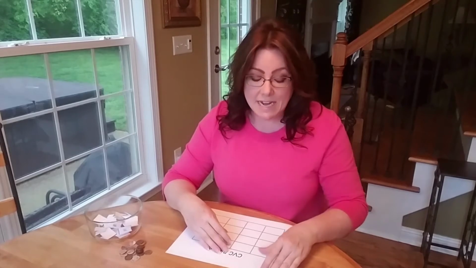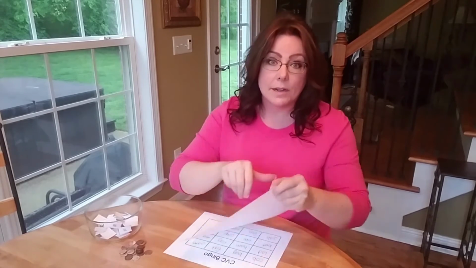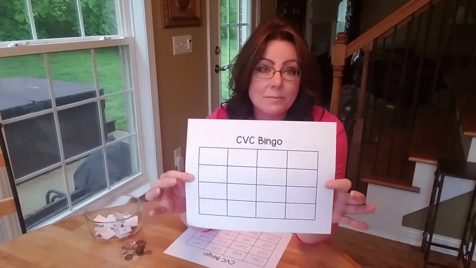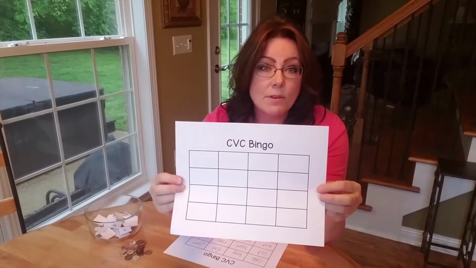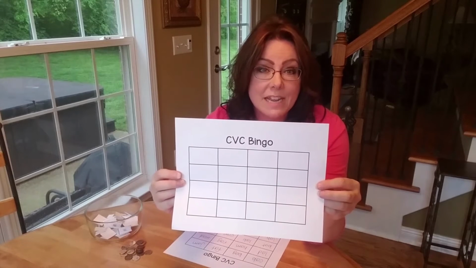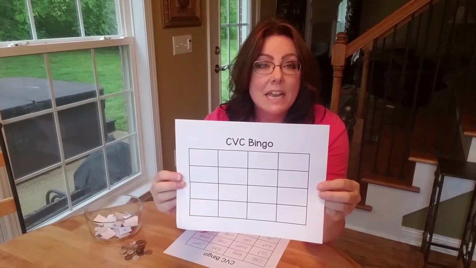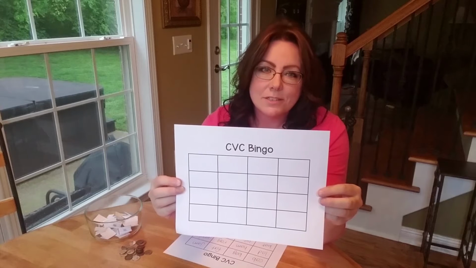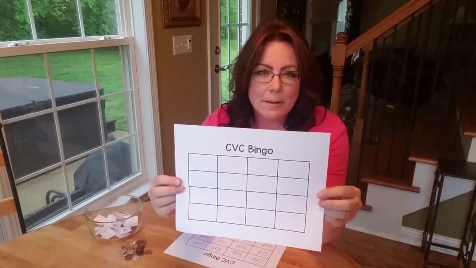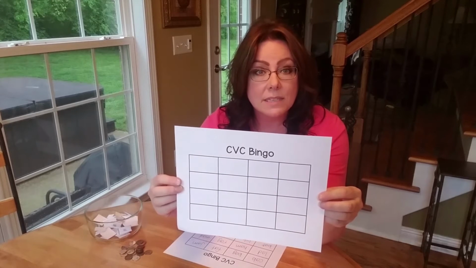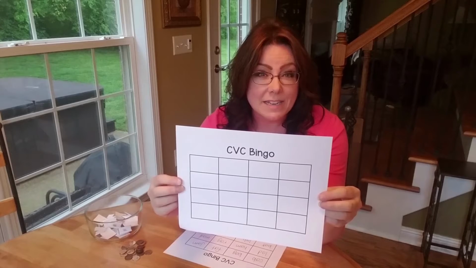What you're going to need is, first of all, a game board. Now, this is one I printed on my computer. I just made a table. I made it a 4x4 grid so that there are 16 boxes. You don't have to print it out. You can always just draw it with a ruler on a piece of paper. That works just as well. Just make sure your boxes are big enough for your child to write in.